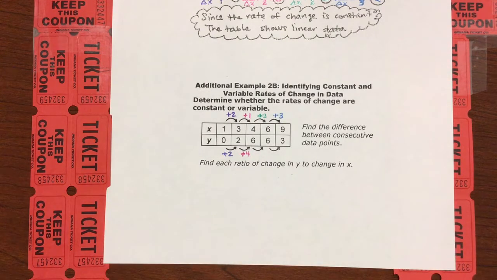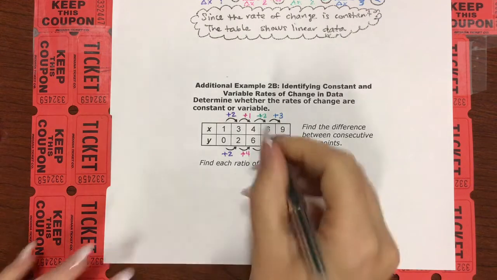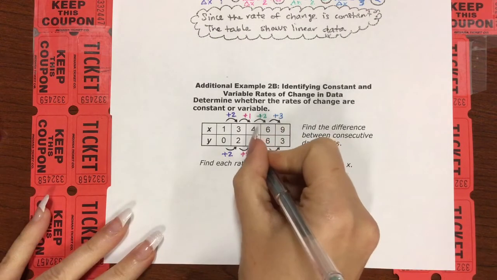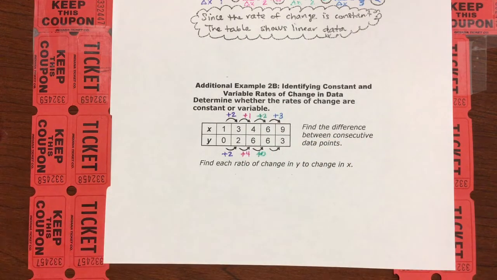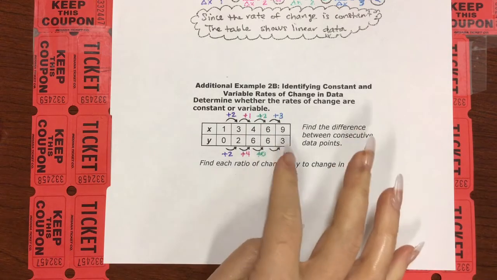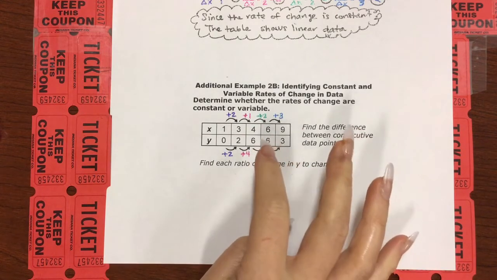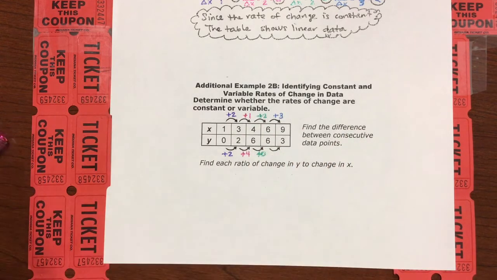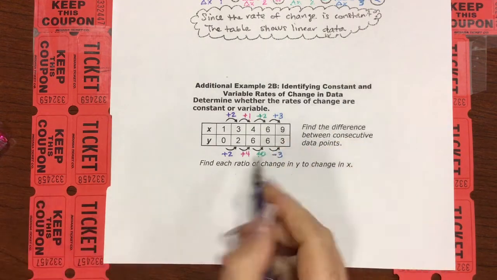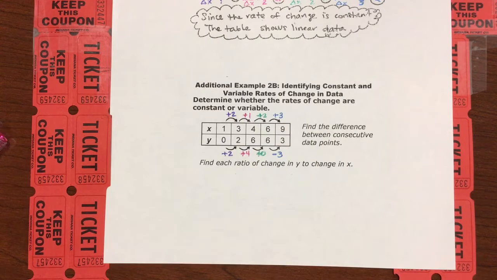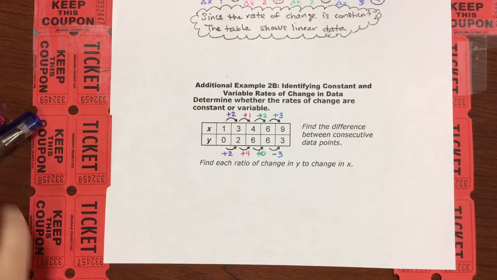So that would just be plus 0. Huh. Okay. And then what's happening from 6 to 3? Well, this is not increasing, so it's not plus. It's actually decreasing, so it's subtracting 3. Well, we haven't seen one like this before. But let's go ahead and calculate the rates of change and actually see what's going on.